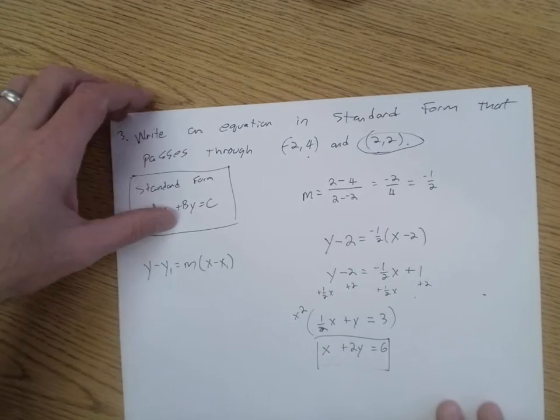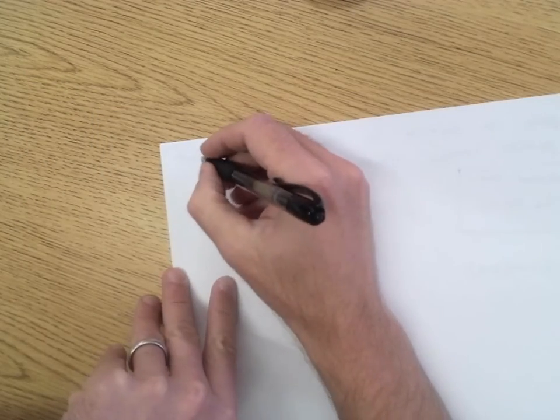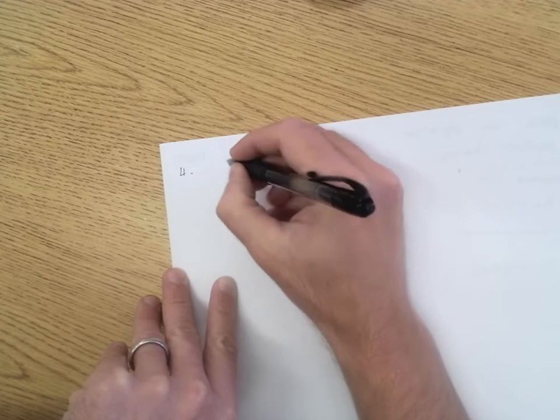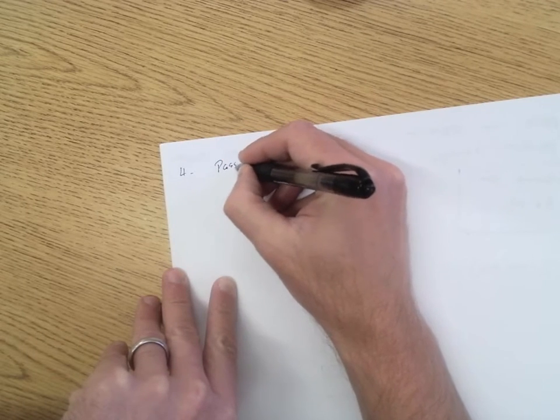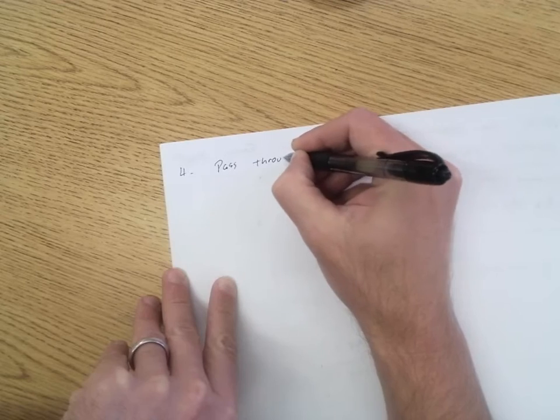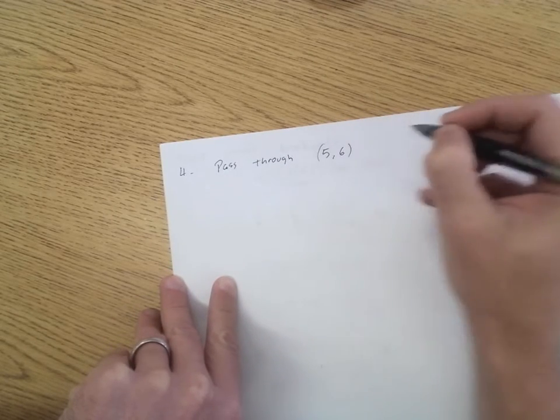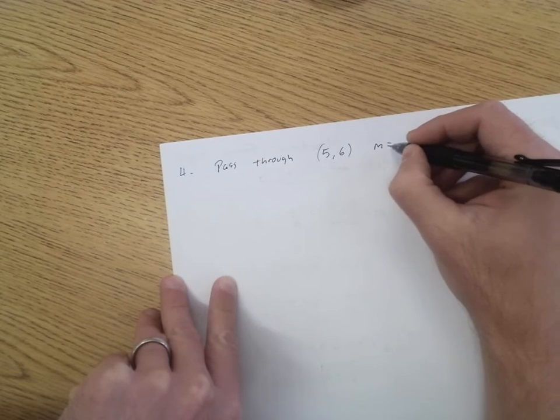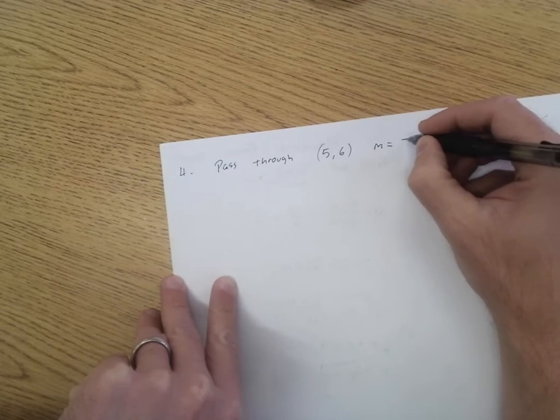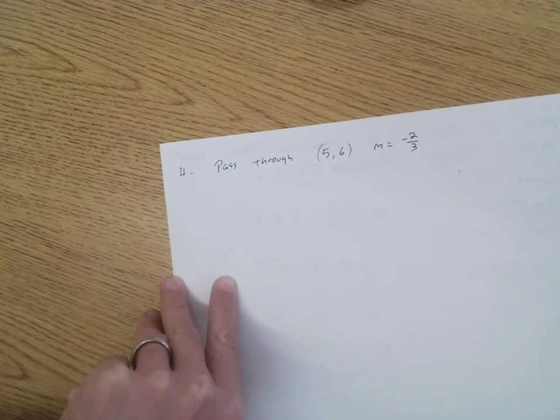Okay? Let's just go through another example. This one's not going to be a lot different, but we'll just work it out. So in this case, let's have the line pass through (5, 6), and let's let the slope equal, we'll do negative 2/3.